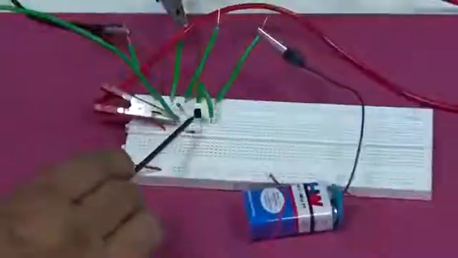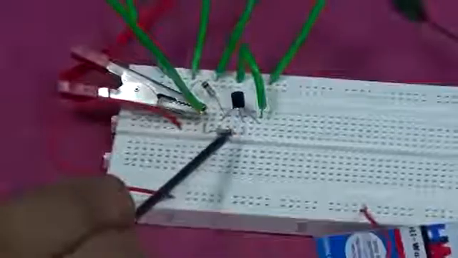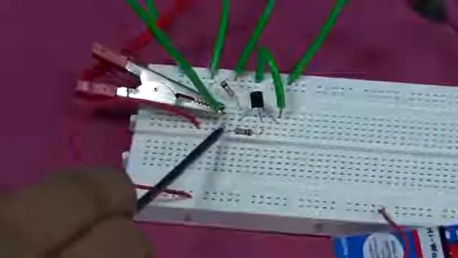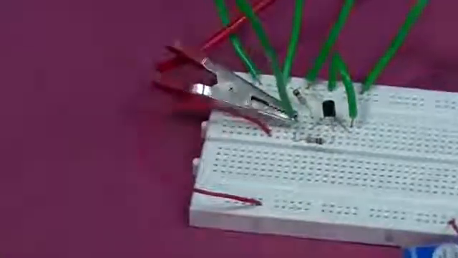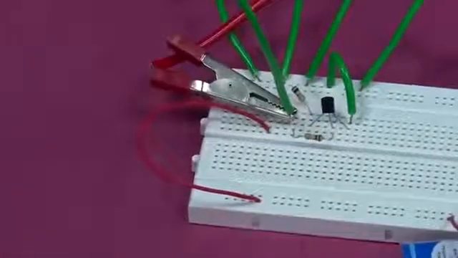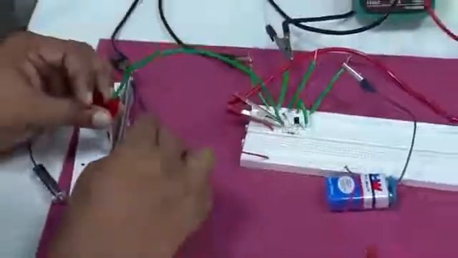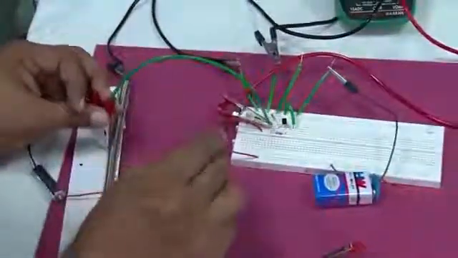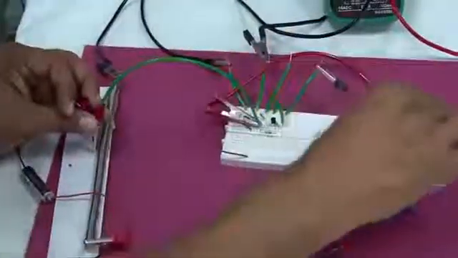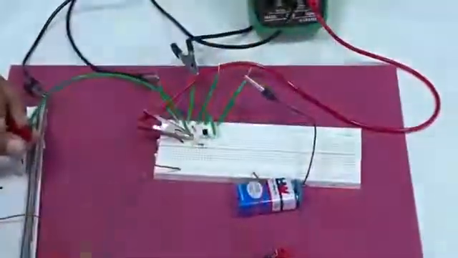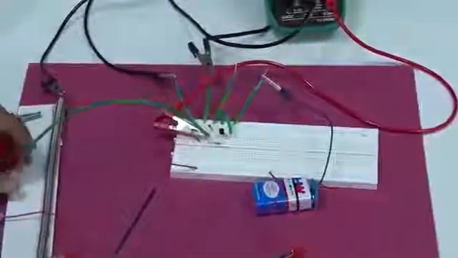Okay, fine. From the base it goes to 120 kilo ohm, and from the 120 kilo ohm it is going to the voltage, and that voltage, the variable base biasing voltage, is being measured by this red wire, this clip here, and it is going into the multimeter. Okay. So, this is it.